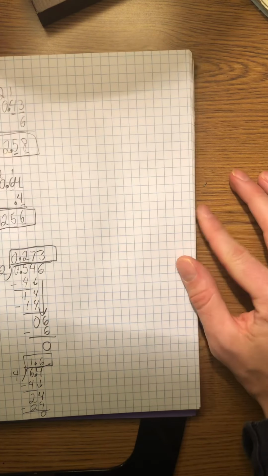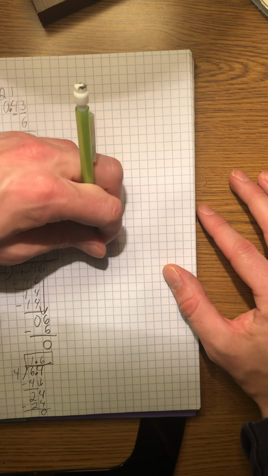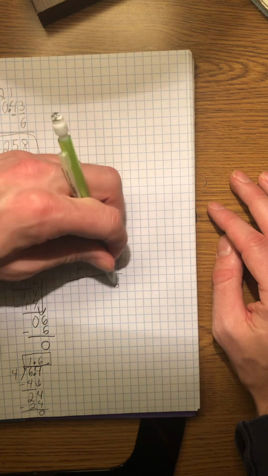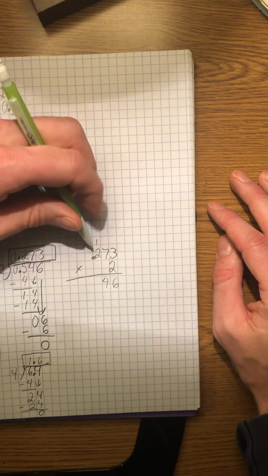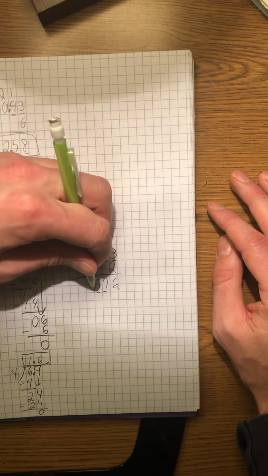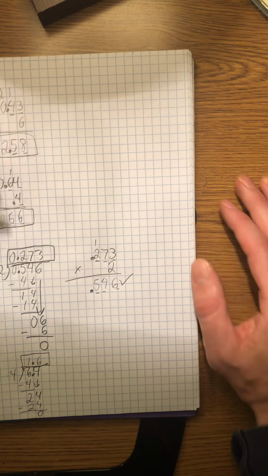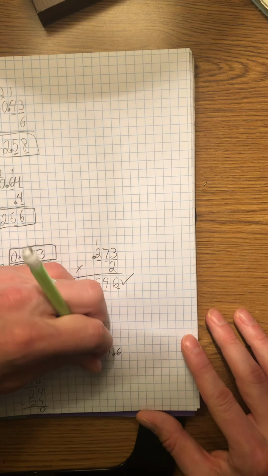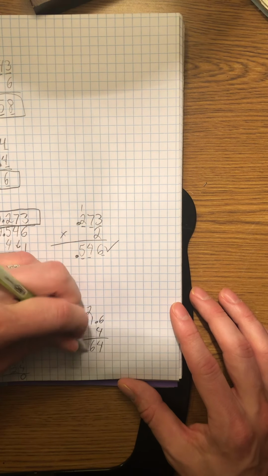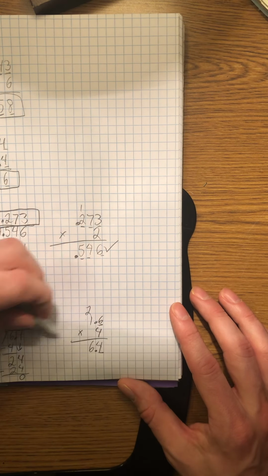33 asks you to estimate the quotient. I'm sorry, 27 through 32 ask you to check your answer. So checking your answer, it would be 273 times 2. You should get your dividend as your answer. So 2 times 3 was 6. 2 times 7 was 14. 2 times 2 plus 1 is 5. So you count then 1, 2, 3. Decimal goes there, and that was your dividend. So that's good. Here it should be 1.6 times 4. So 4 times 6 is 24. 4 times 1 plus 2 is 6. 64. 1 place, decimal there. That is your dividend. So just make sure you do that to make sure you get them right.